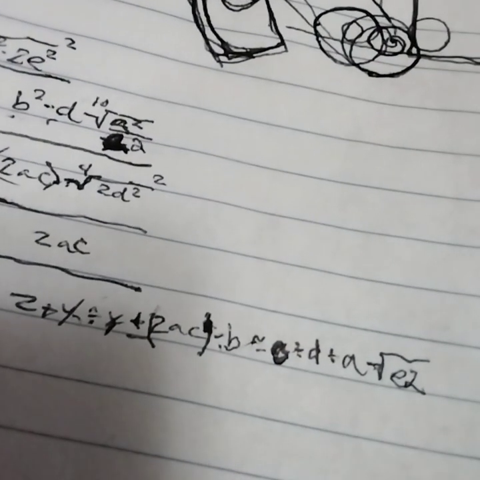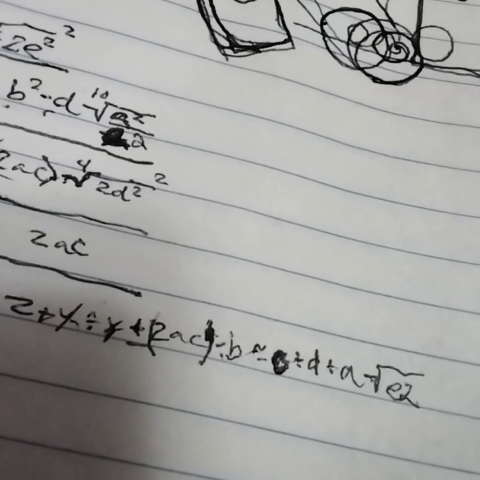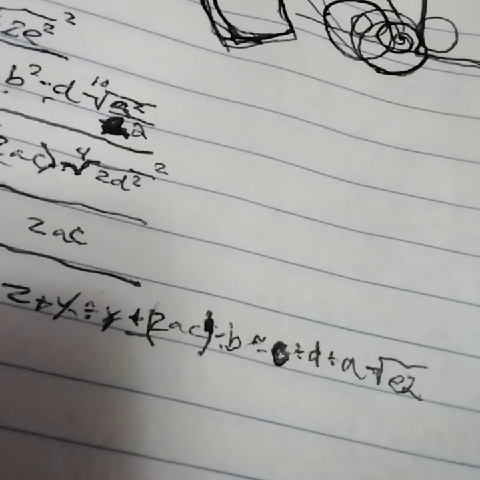Alright, so let me get to this part. E2. Let me get to this, the very end where we started from.